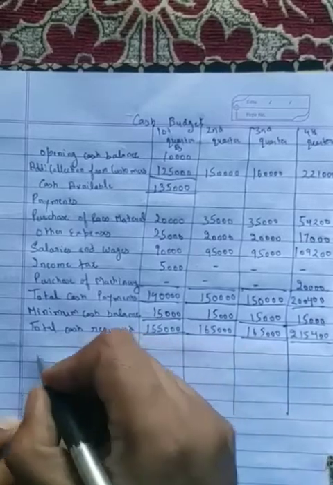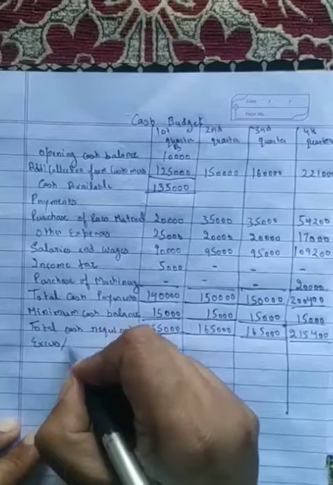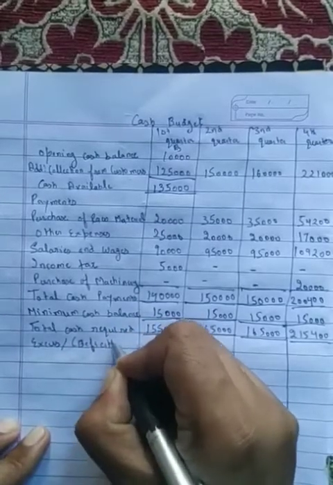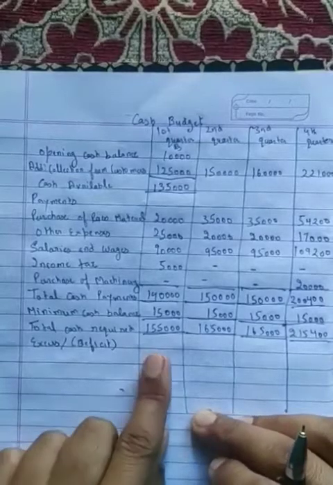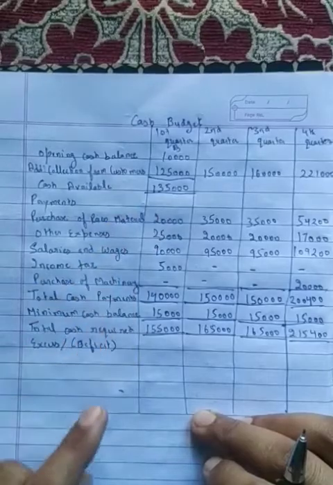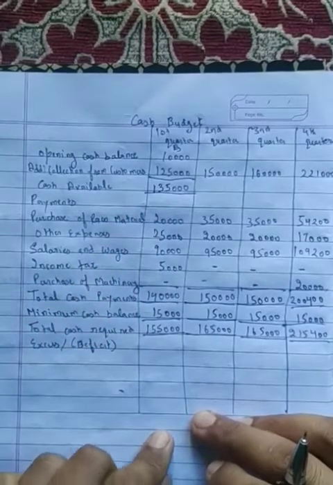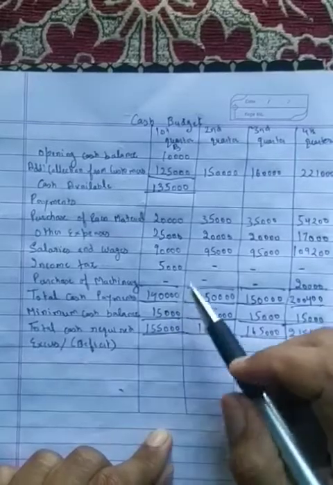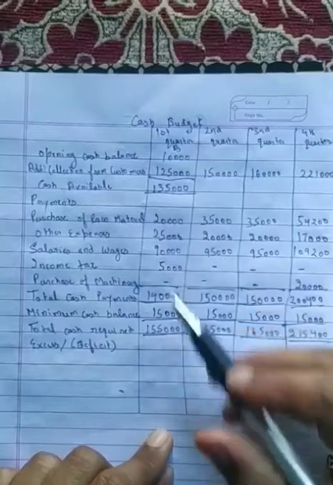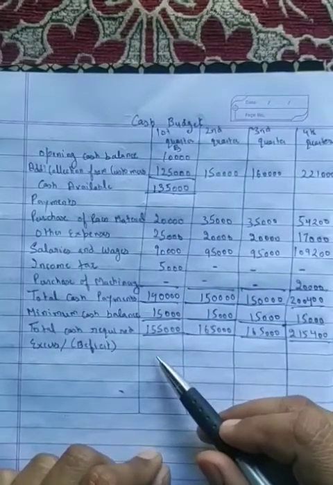Now we will find the excess or the deficit. What you have to do? You have to subtract the total cash required from the cash available. Now we can only calculate the excess or deficit of the first quarter. 1,35,000 is total cash available and 1,55,000 is cash required.